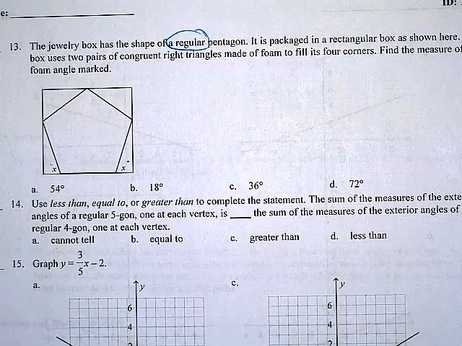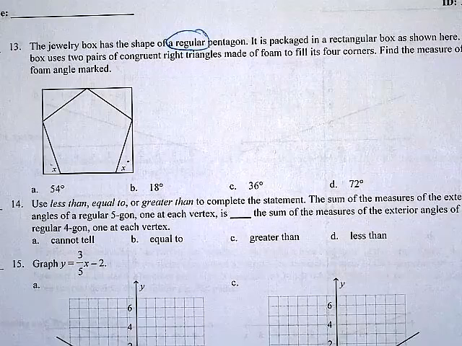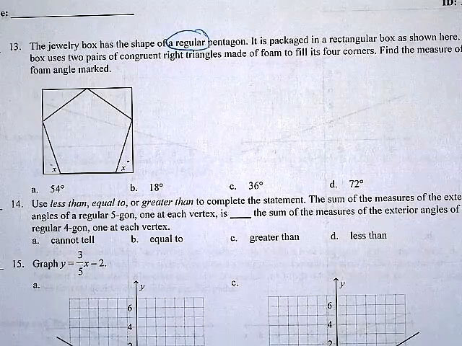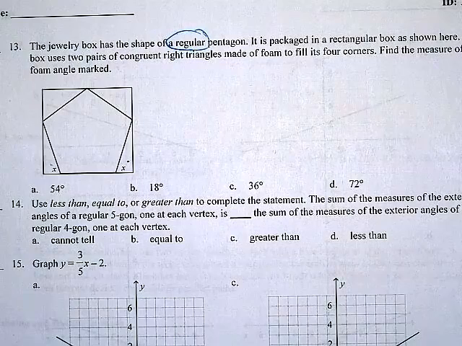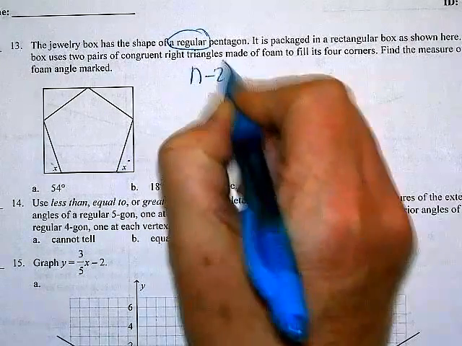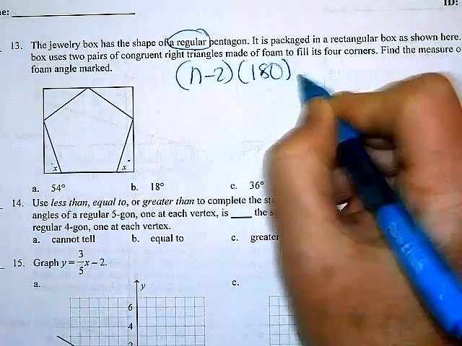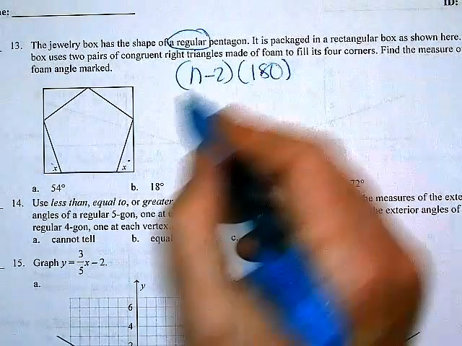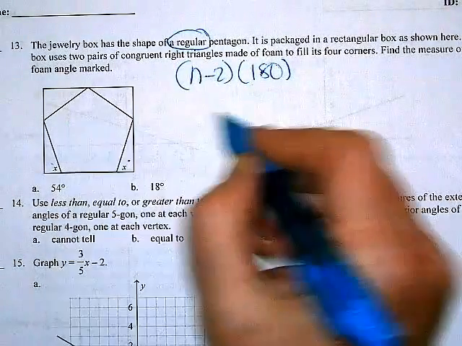Okay. First, you have to find the measure of every angle inside the pentagon. How do you do that? Well, you got to figure out that first, the degree of angles in there is 540. N minus 2 times 180 will tell me how many degrees are inside. And this is 5-sided.